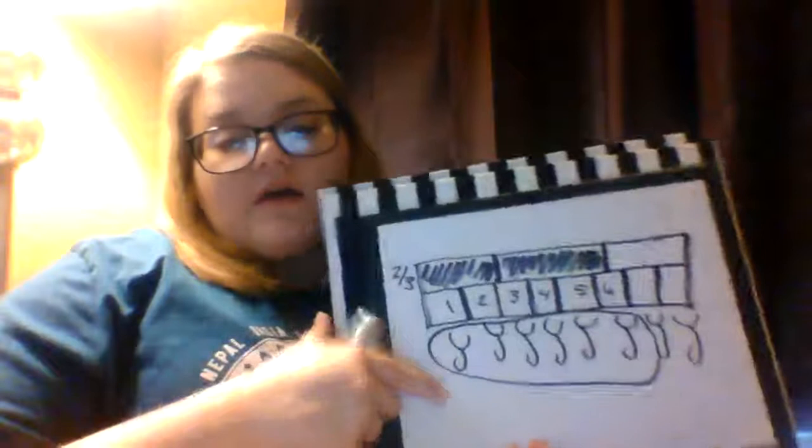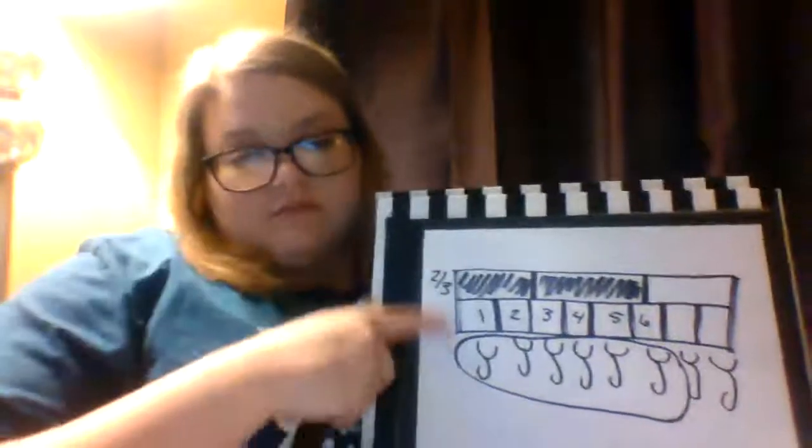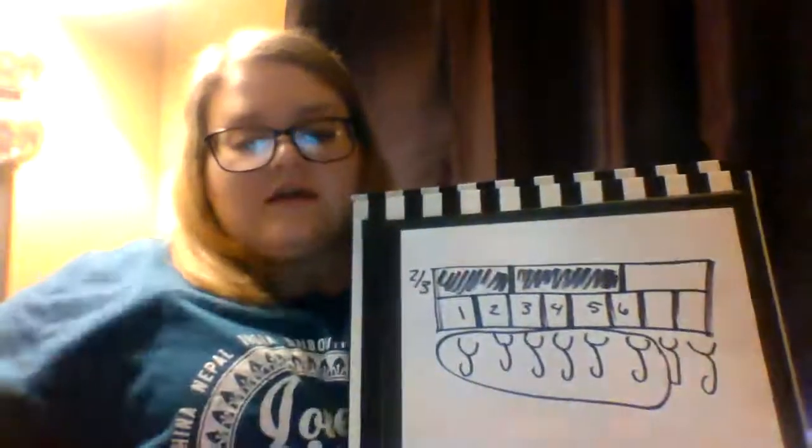Alright, and then the last thing I want to cover, on the next page over, is ordering fractions. This is another one that is going to be a lot easier for you if you draw a picture. I did the same thing as I did right here. I drew my wholes, and then I took the fractions and shaded them.